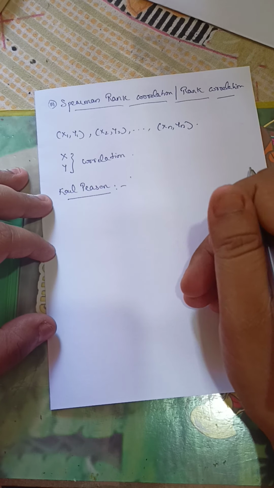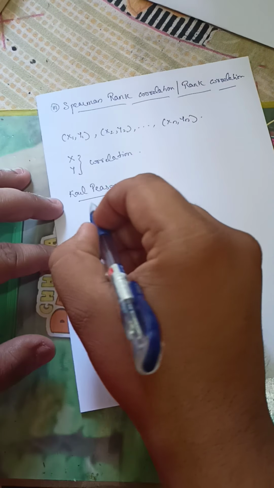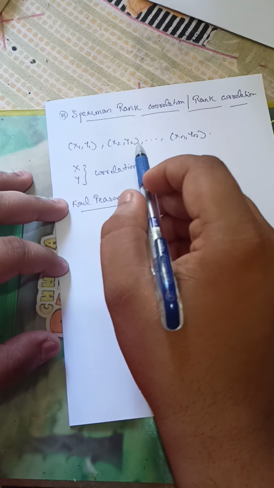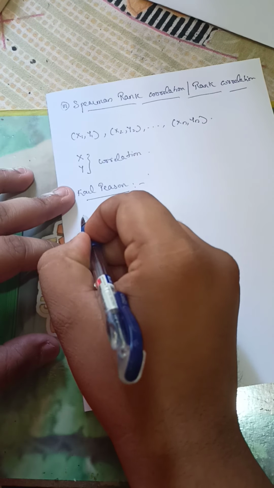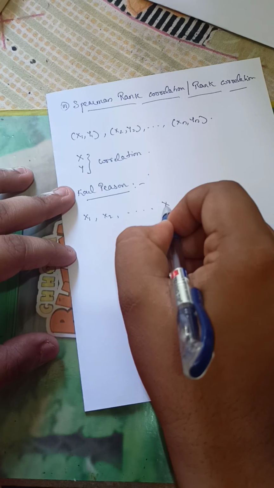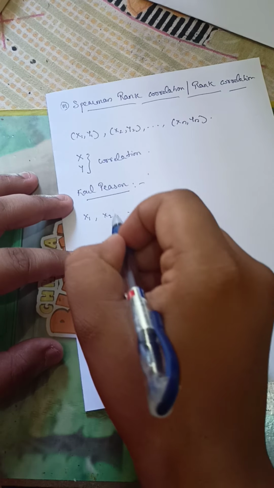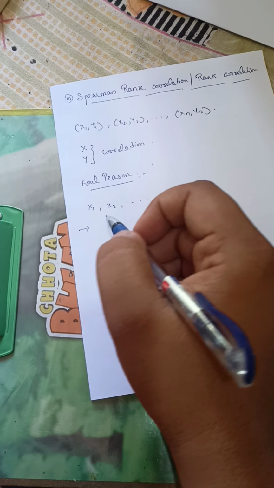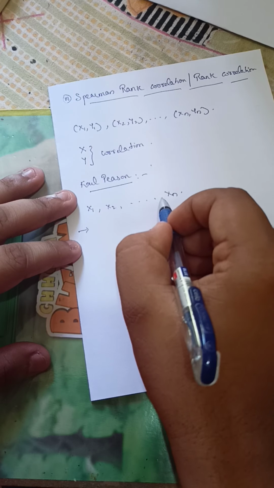Suppose that we have n data pairs, x1, y1, x2, y2, up to xn, yn. So we have a set of variables x1, x2, etc. up to xn.